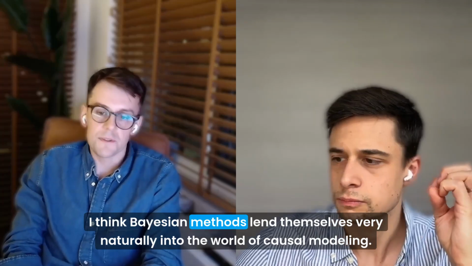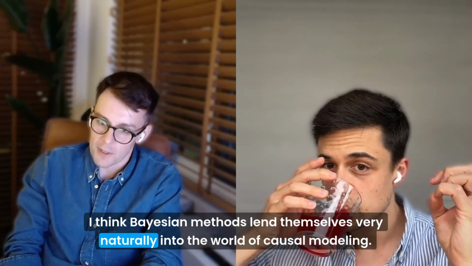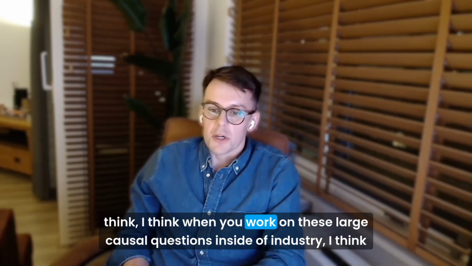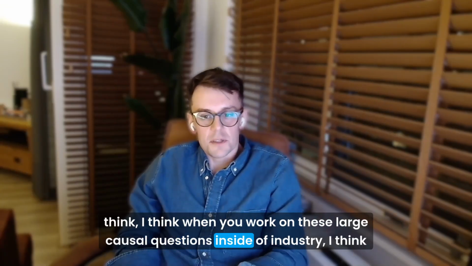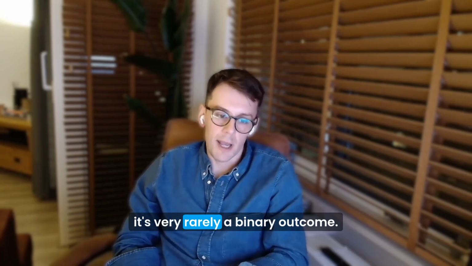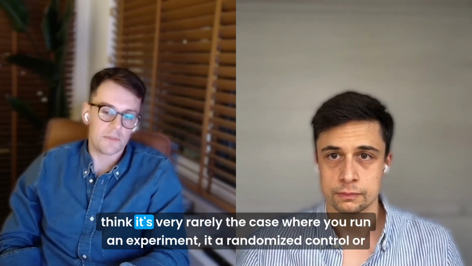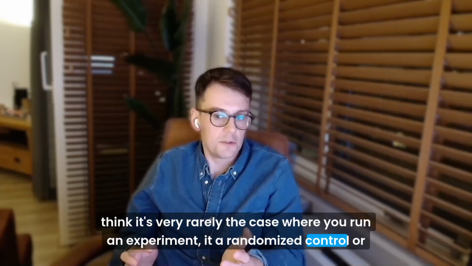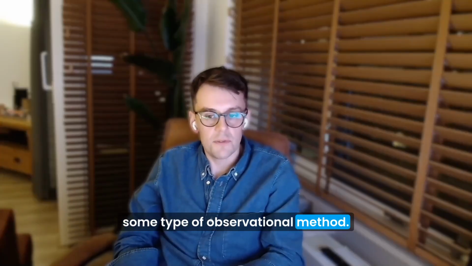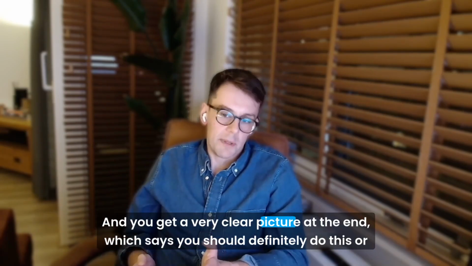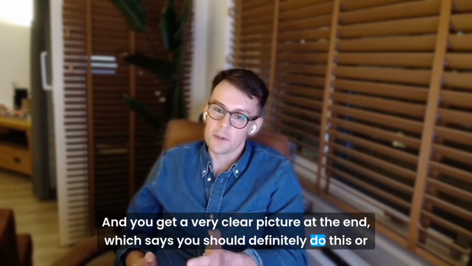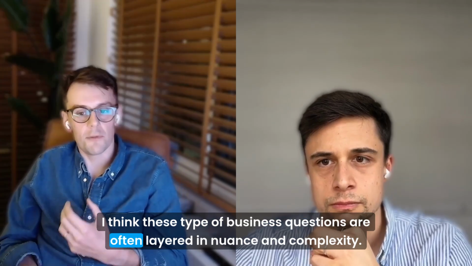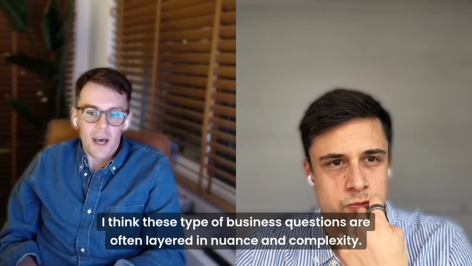I think Bayesian methods lend themselves very naturally into the world of causal modeling. When you work on these large causal questions inside of industry, it's very rarely a binary outcome. It's very rarely the case where you run an experiment, be it a randomized control or some type of observational method, and you get a very clear picture at the end which says you should definitely do this or you should definitely not do that. These type of business questions are often layered in nuance and complexity.